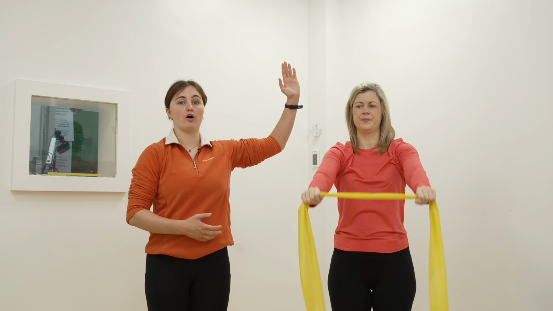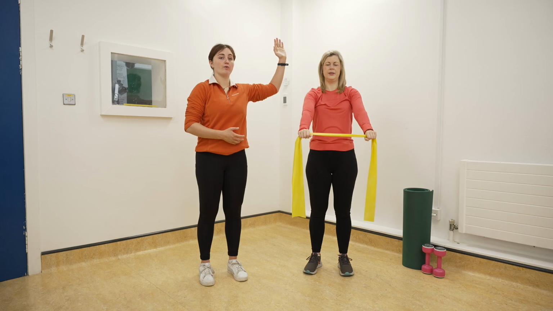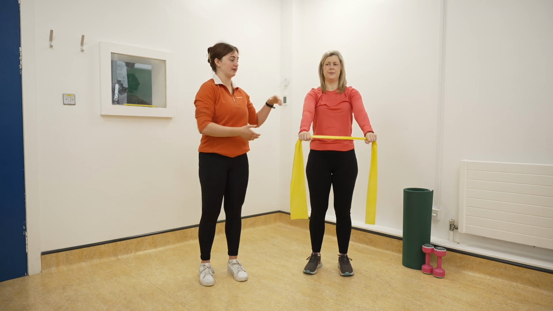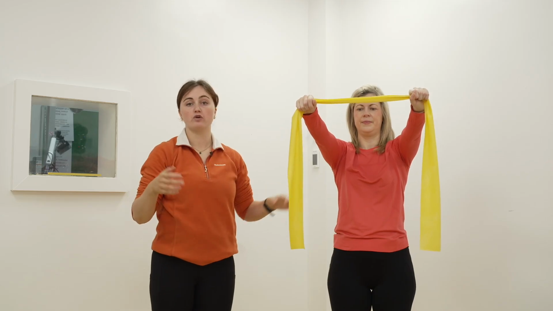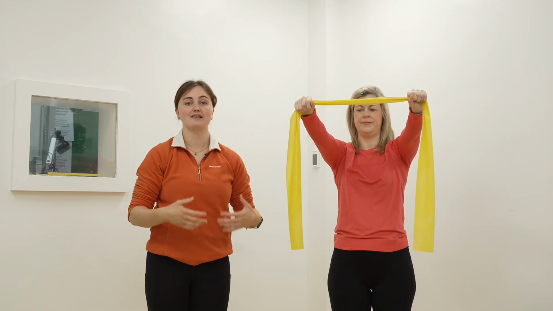It's important to note that some people may not have full shoulder flexion range of movement. So full movement would be the 180 degrees or all the way up to the top as Jennifer is demonstrating. But if you can only get to about here, that's okay as well. Just hold it as high as you can and as high as is comfortable.